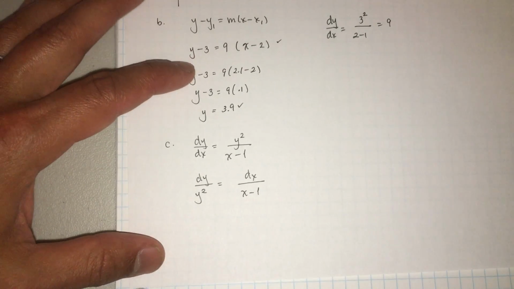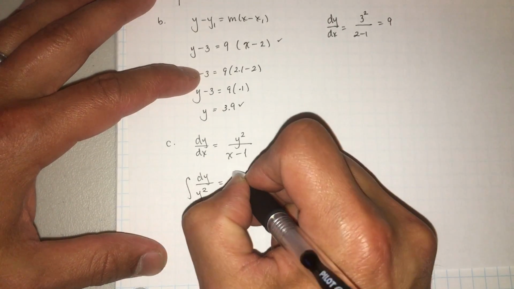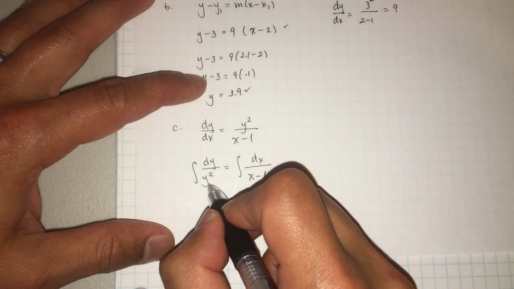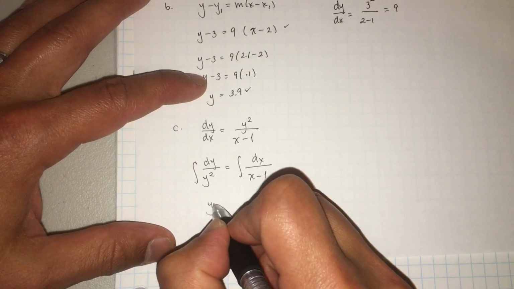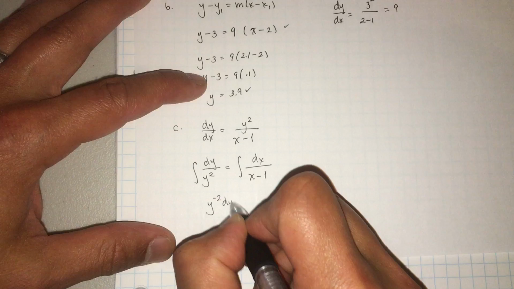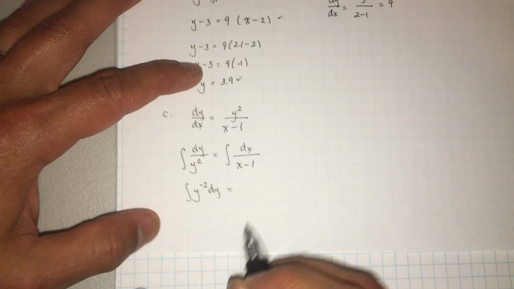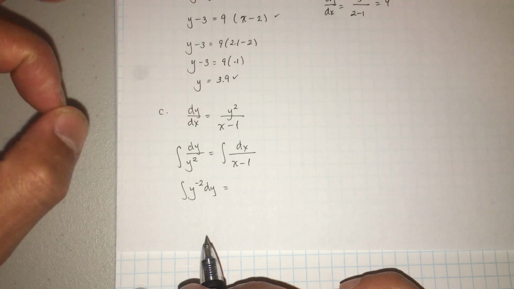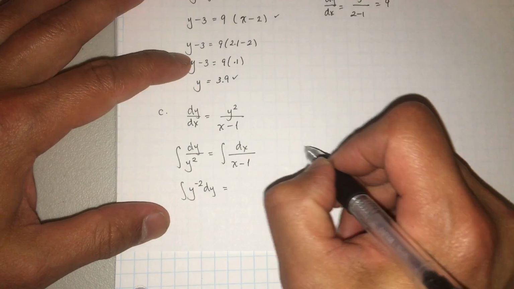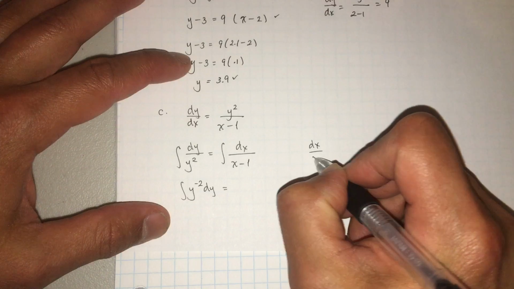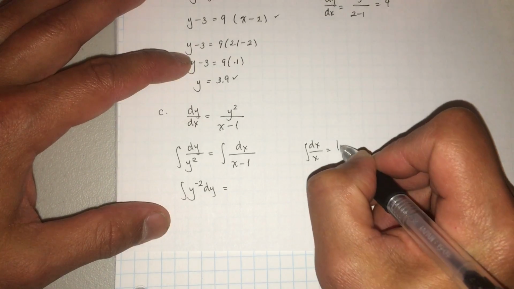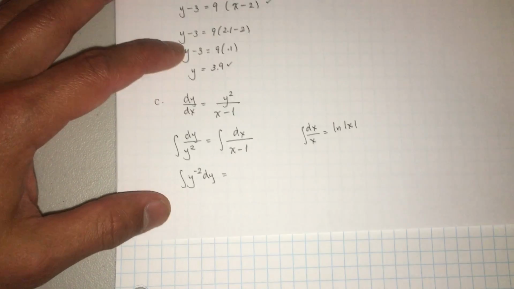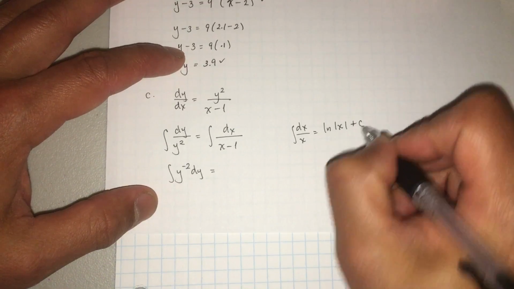so now what do I do? My integral. Integrate this guy. You want to go ahead and bring it to the top. y to the negative 2 dy. Okay. What about this guy? Hopefully this guy is familiar to you guys. This is your ln, dx over x. That's your ln of the absolute value of x. Okay, plus some constant c, of course.